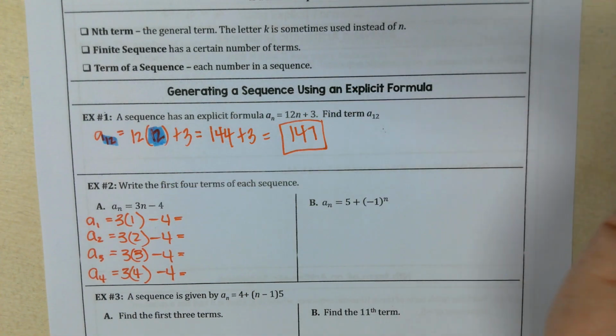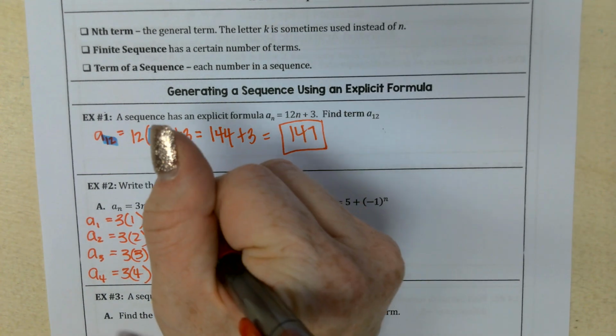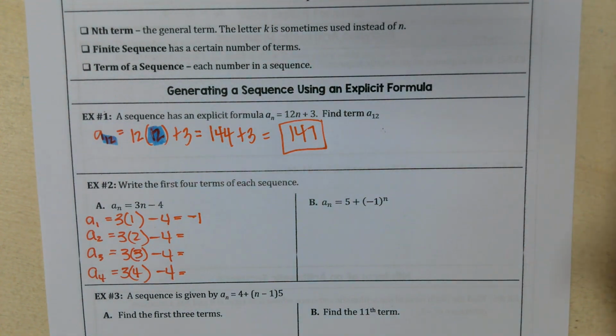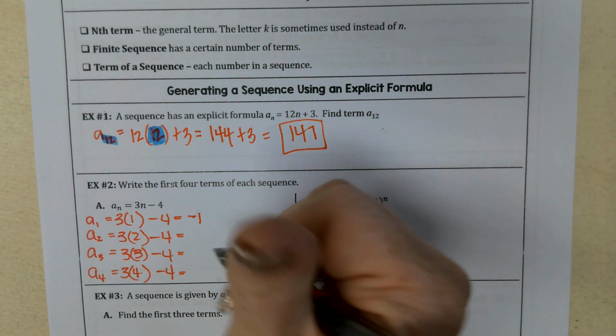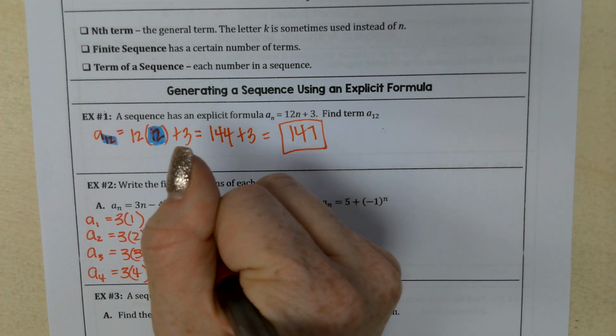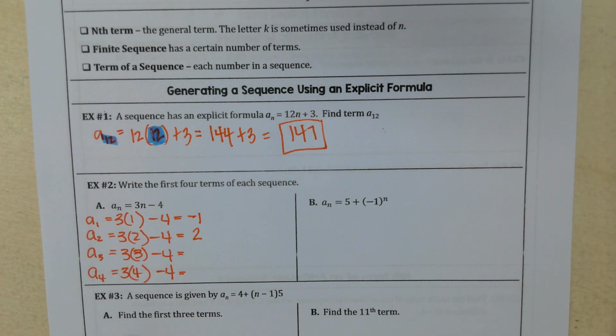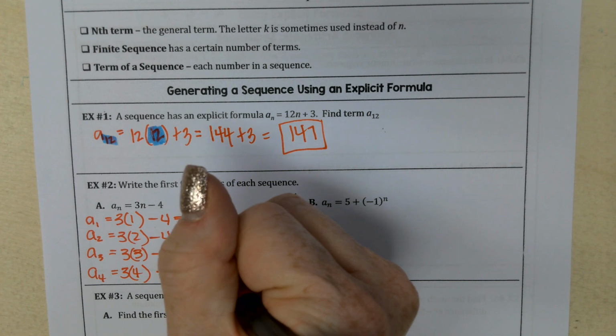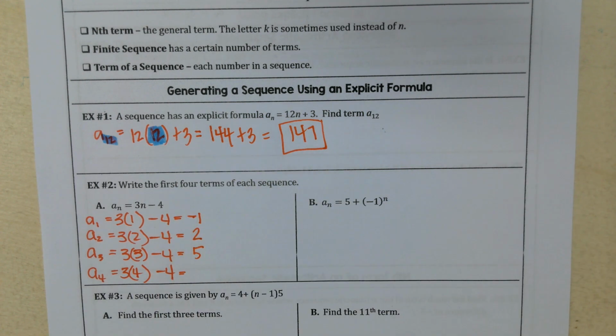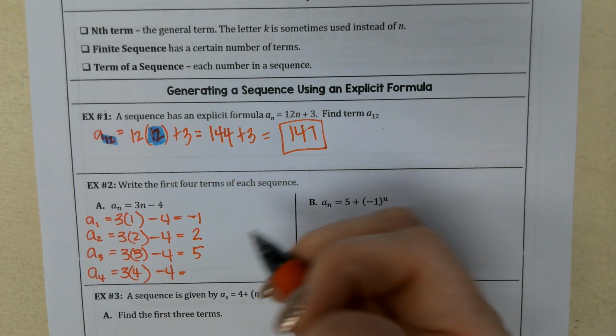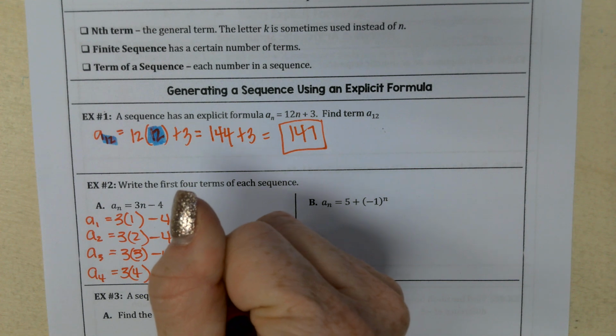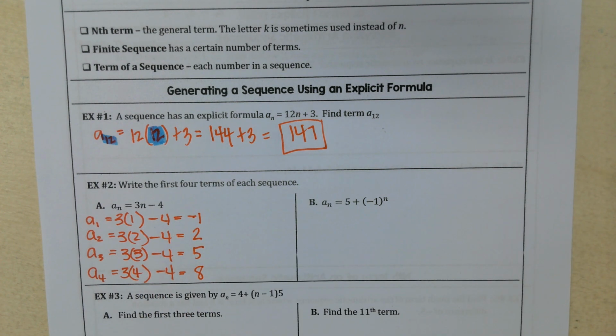3 times 1 is 3. 3 minus 4 is -1. 3 times 2 is 6, and 6 minus 4 is 2. 3 times 3 is 9. 9 minus 4 is 5. 3 times 4 is 12. 12 minus 4 is 8.